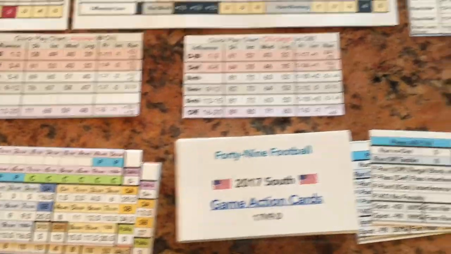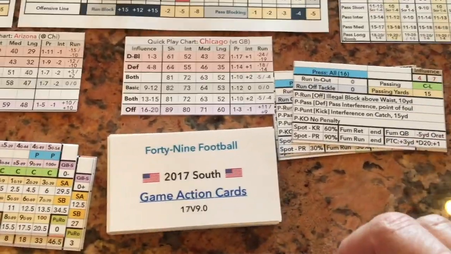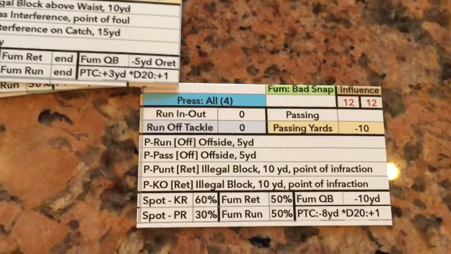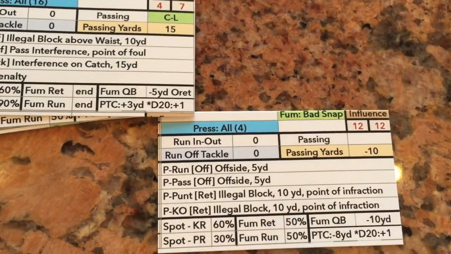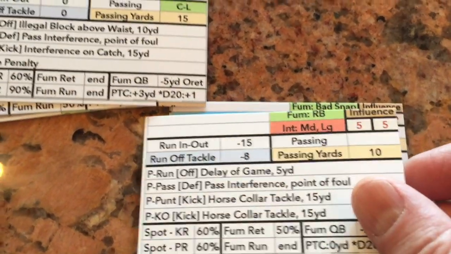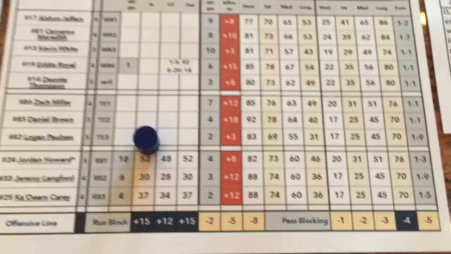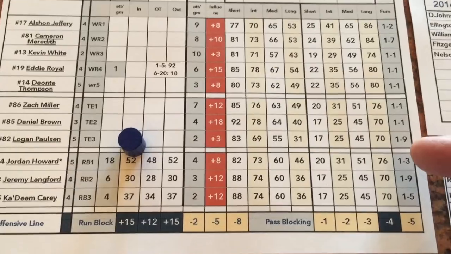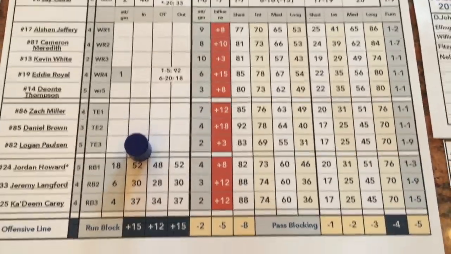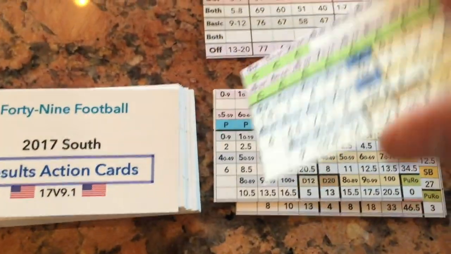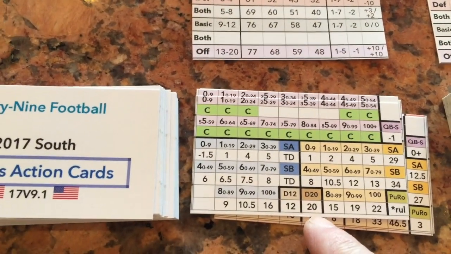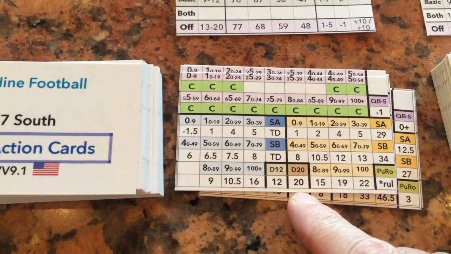Now there are a couple other cards that do come up. On a play, there could be a fumble if there's a bad snap. You're going to resolve that by rolling a D20 and looking at the quarterback's fumble rating. It could be the running back's fumble to football, and then you'd look at the running back's fumble rating right there for Jordan Howard to be 1 to 3. That's on a D20. Remember, you can always flip over a results card too and look at the D20. This is basically the same as a roll of a D20 and a roll of a D12.